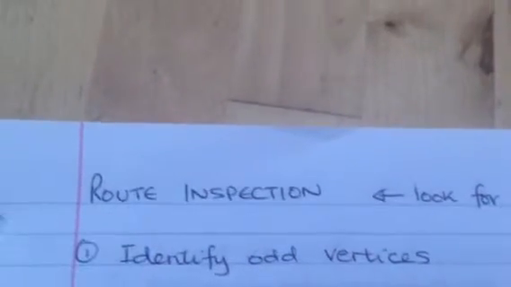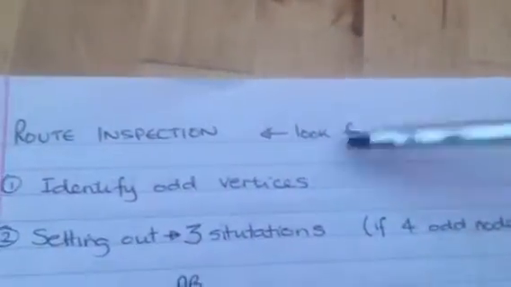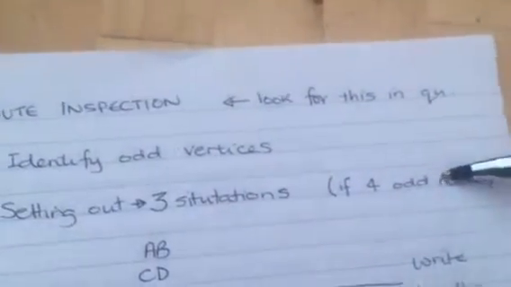Decision Maths route inspection. If it's a route inspection question, it will always have the phrase route inspection, so look for that in the question. Remember that for route inspection, the first step is to identify the odd vertices. Usually there will be 4 odd vertices or odd nodes.